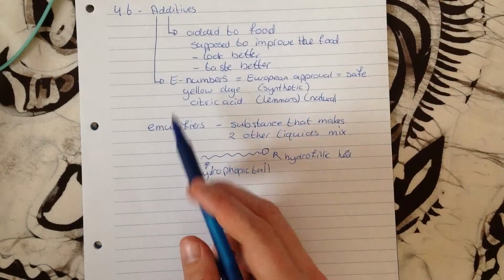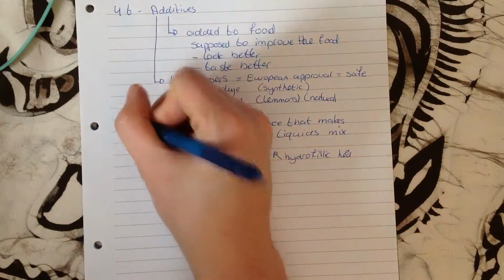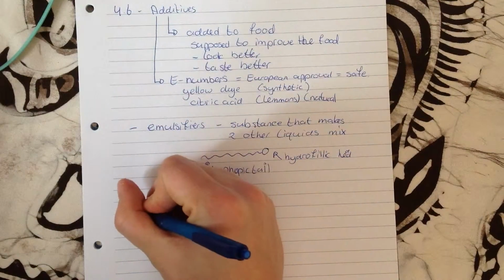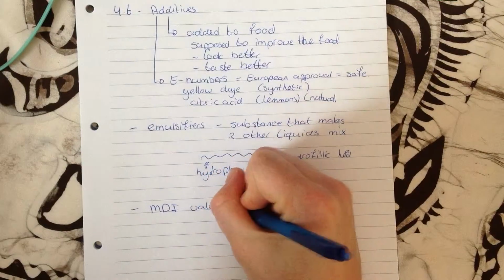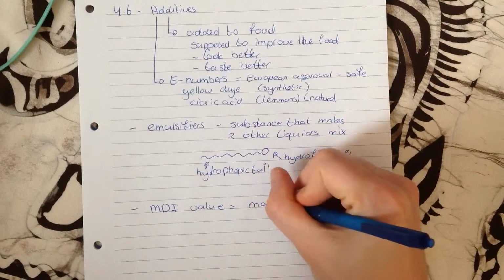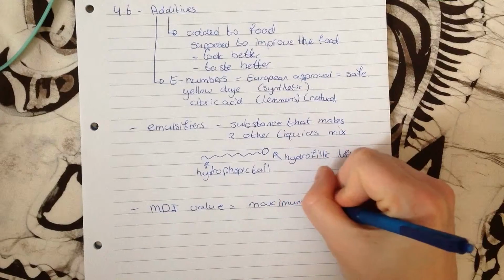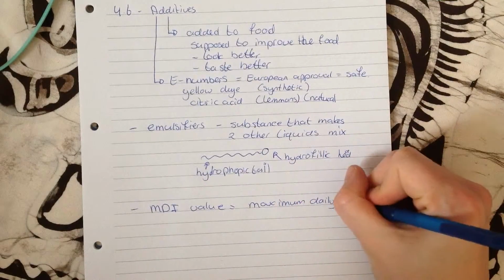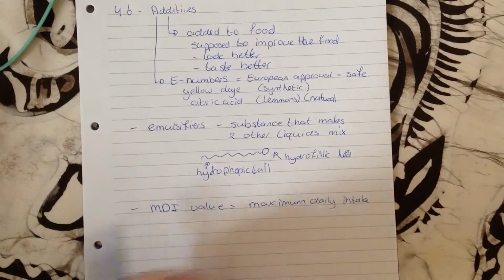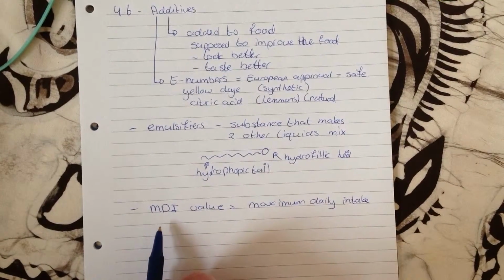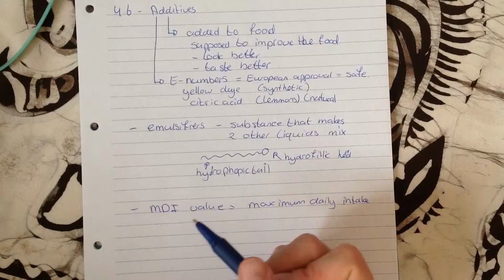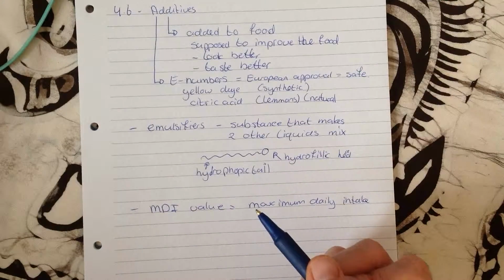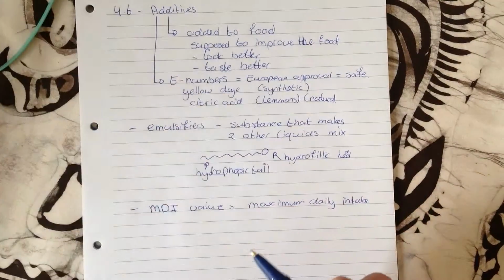Okay. To make sure that not too much of the additive is added, there's the MDI value. That is the maximum daily intake. So that is basically how much of a substance you can take daily before you actually suffer from health issues. So you will not necessarily die if you take too much of it, but you do have a risk of health issues.